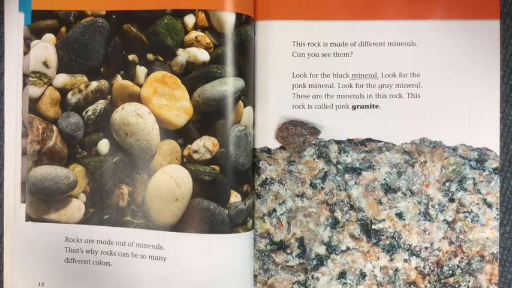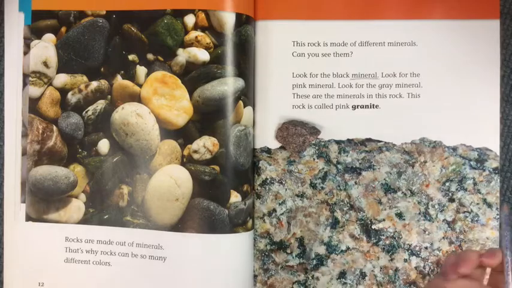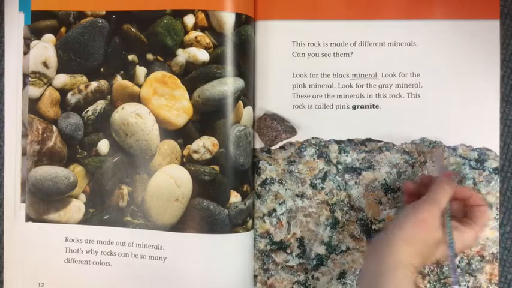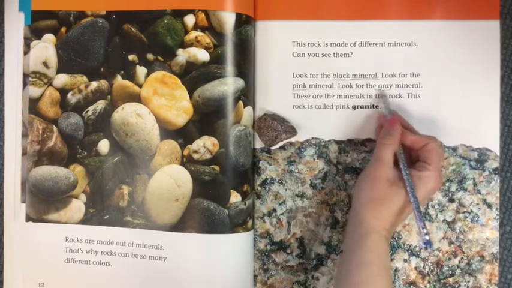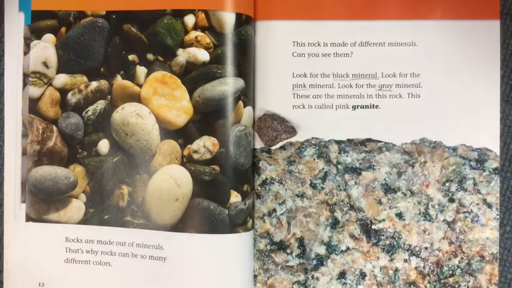How many different minerals are in granite? Well, this page said that we had 3, and it told us them by color. We had black, pink, and gray. So if that was the question you asked, go ahead and write your answer in the book.